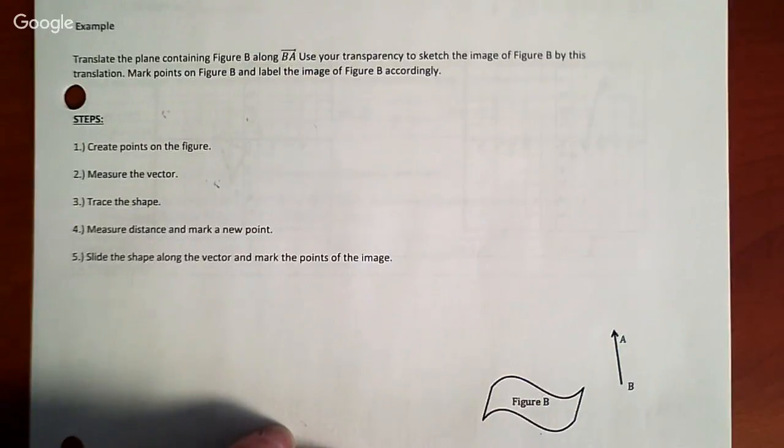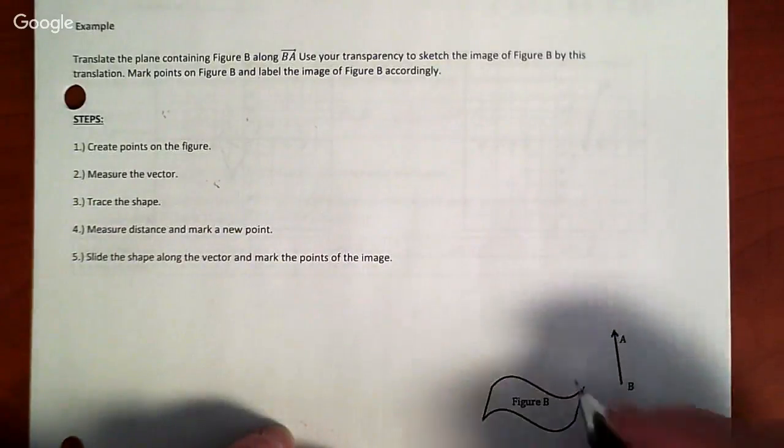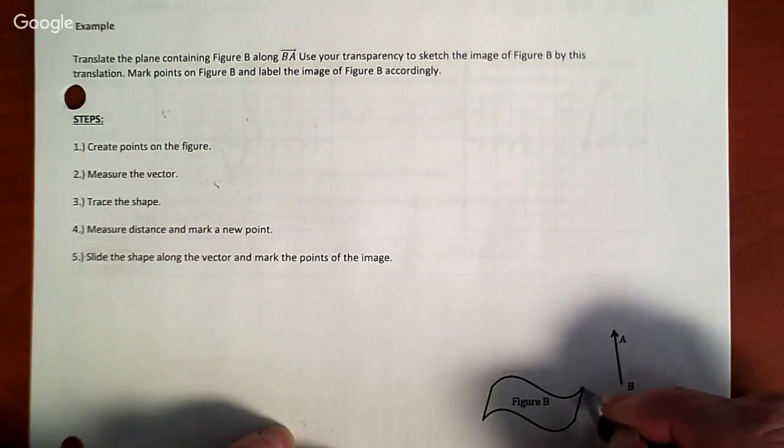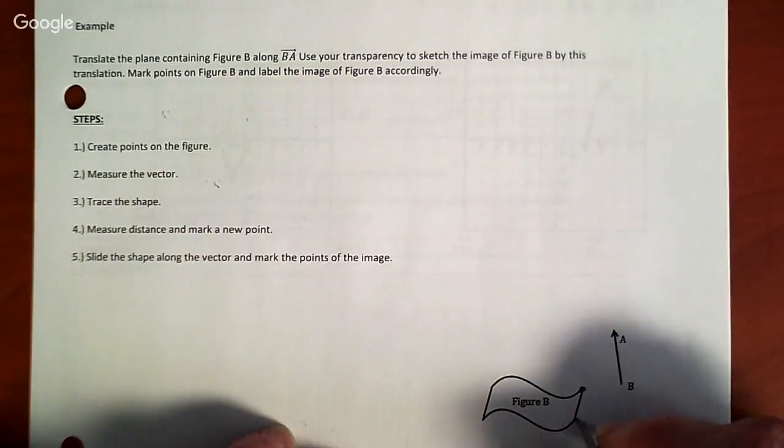So here are the steps. We're going to create the points on the figure, okay? So we're going to create these points here. Okay, these are the points we're looking at here.